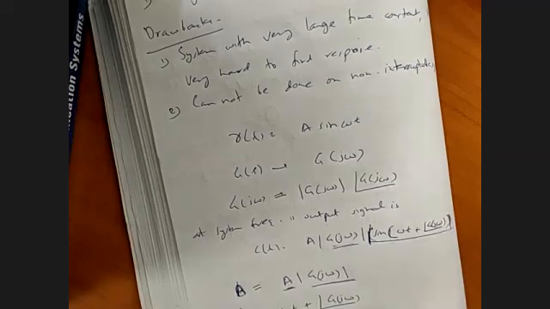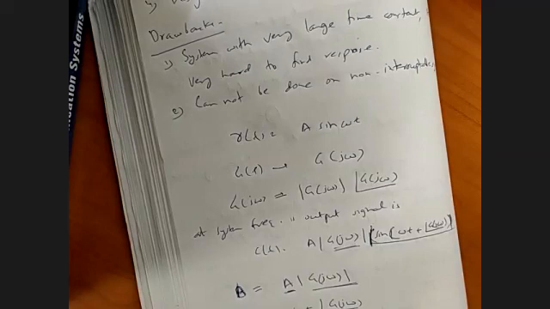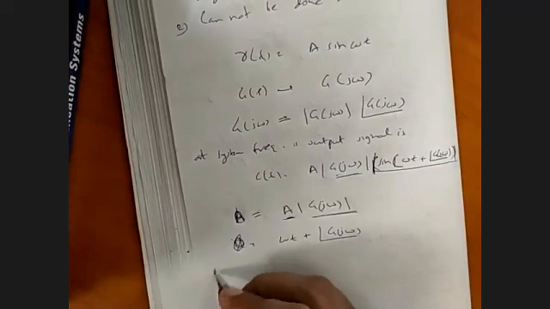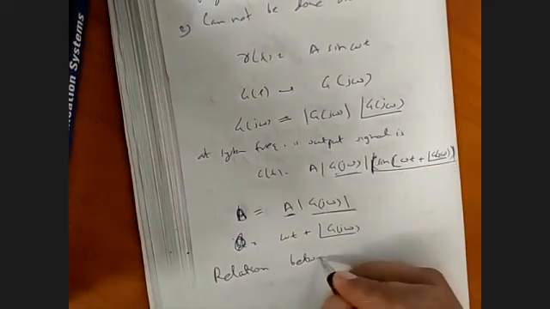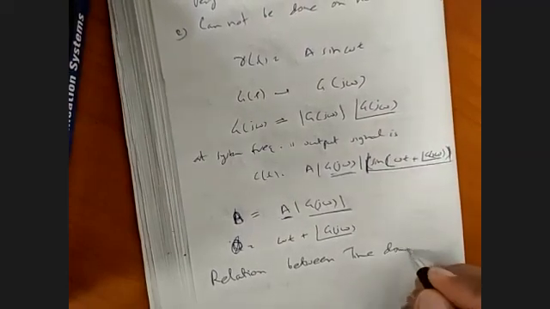So we will be finding out this response. And now because we have analyzed the time domain response of the system, we require to find out the relation between time domain and frequency domain.